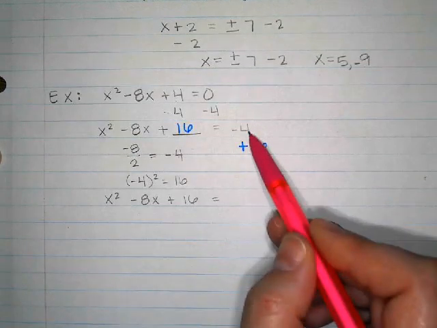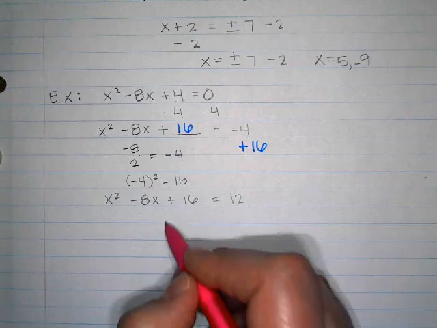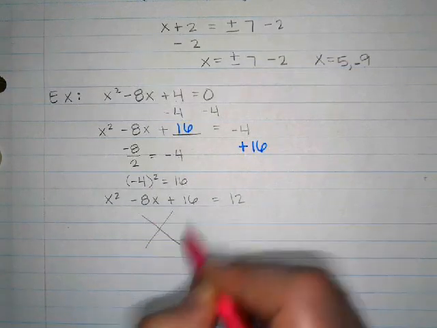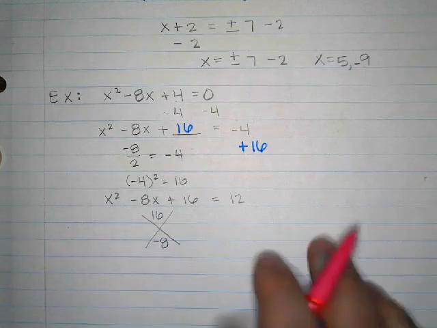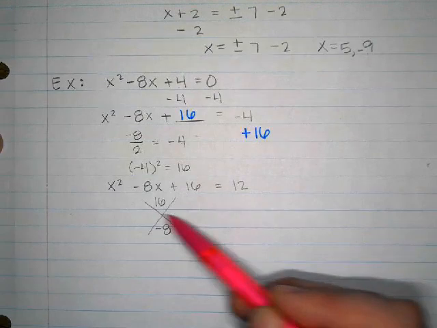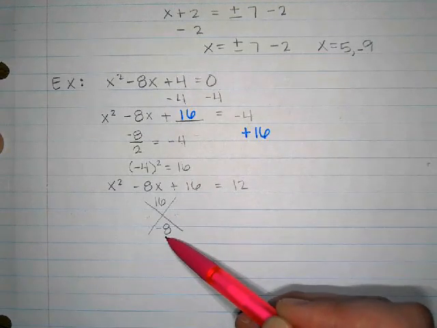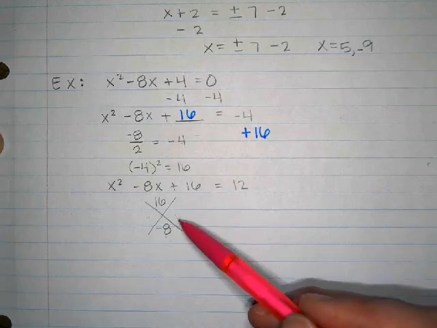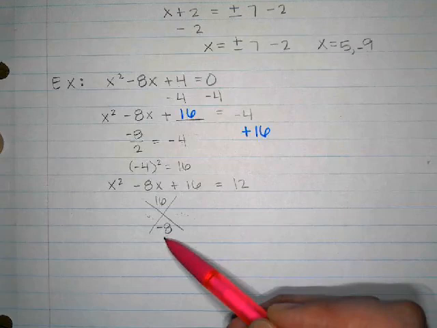Negative 4 plus 16 is 12. If we were to factor this and look for two numbers that multiply to 16 and add to negative 8, for these two numbers to be the same, they would have to be half of 8. So that's why you divide it by 2.